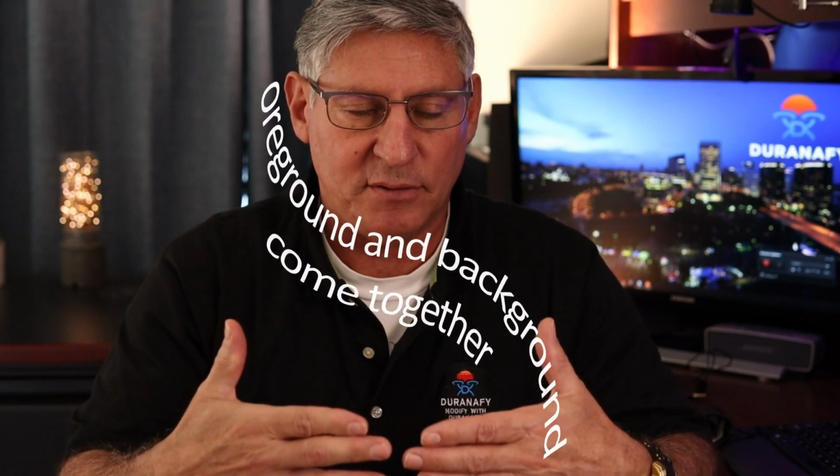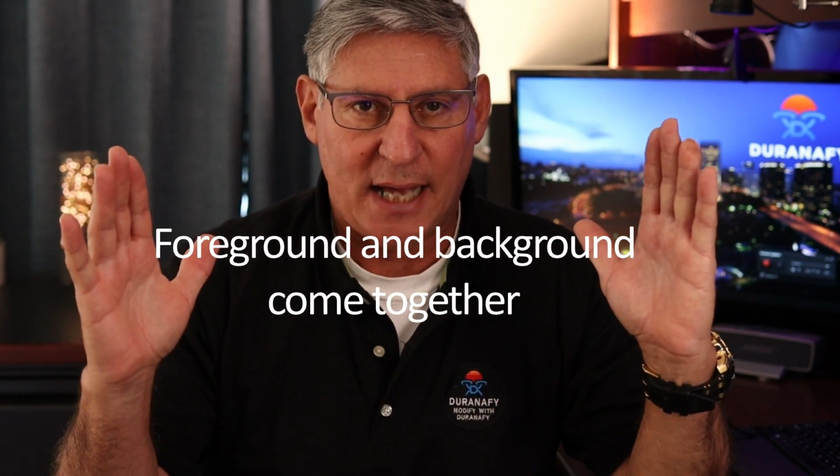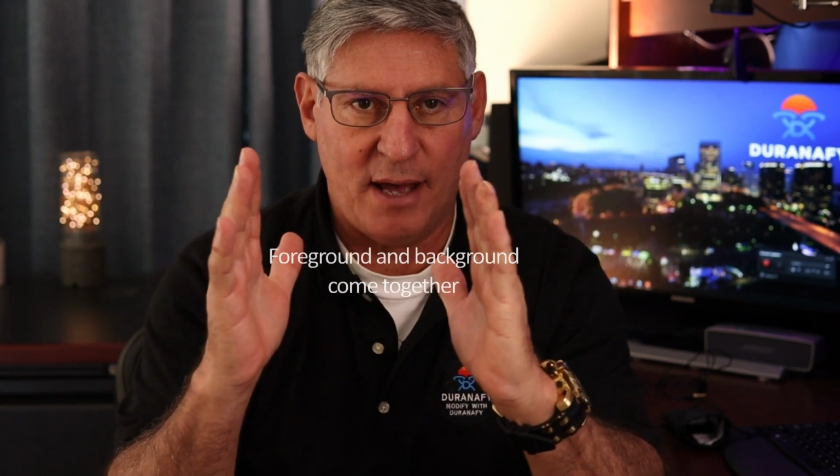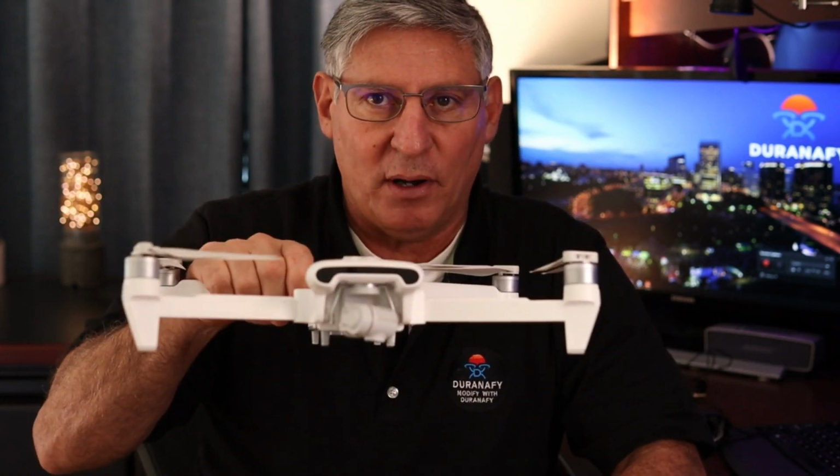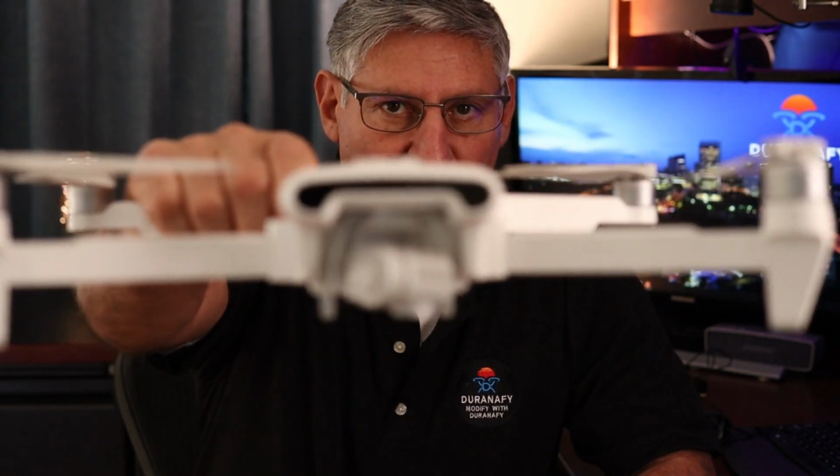post-production software. So the idea is this: the foreground stays the same and the background, as you zoom in, flattens out. Boom. Or vice versa, when you zoom out, the background and the foreground separate. So if you're moving the camera perspective forward and backwards while zooming in or zooming out, this effect occurs.